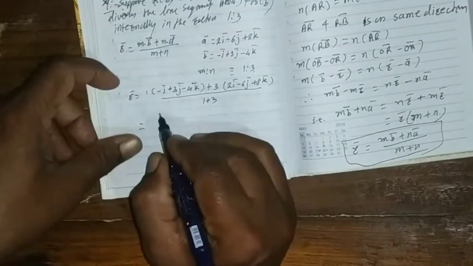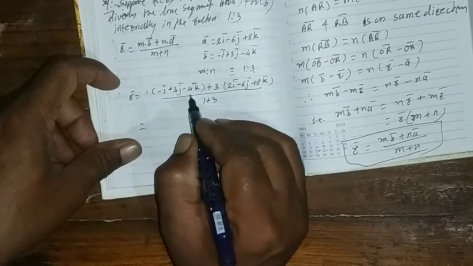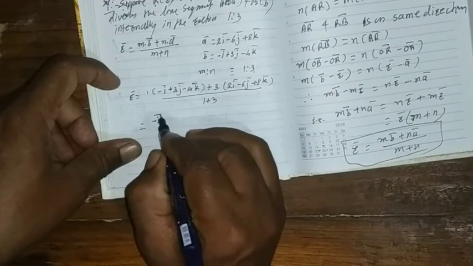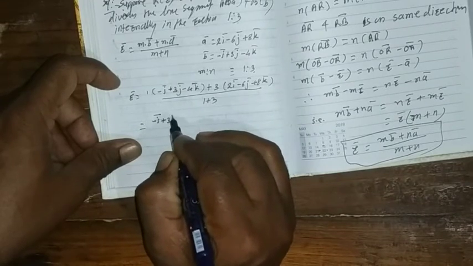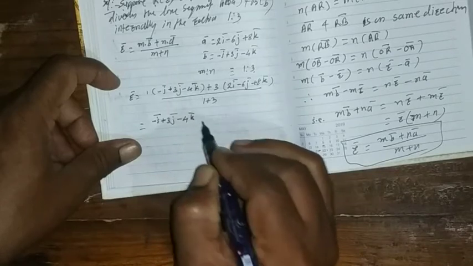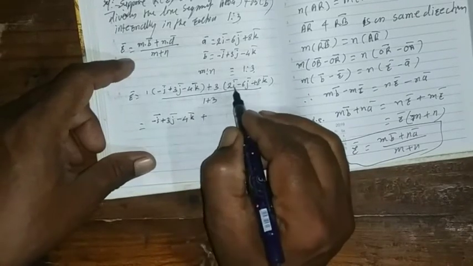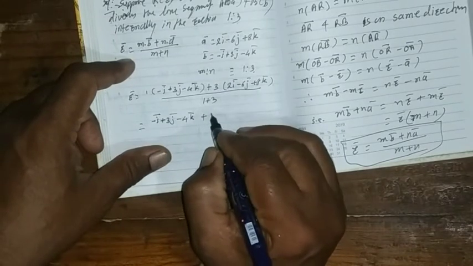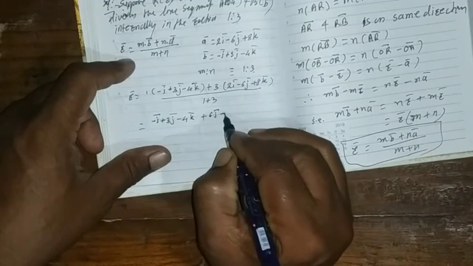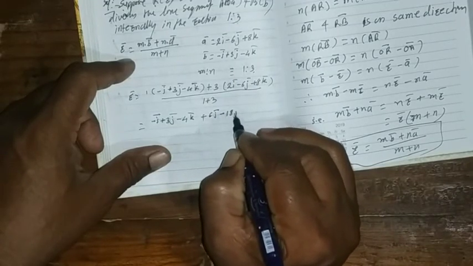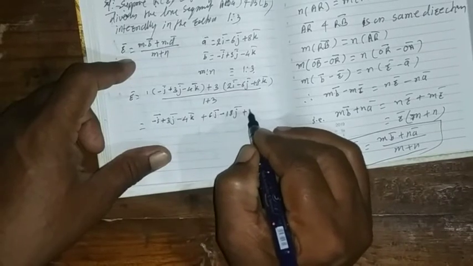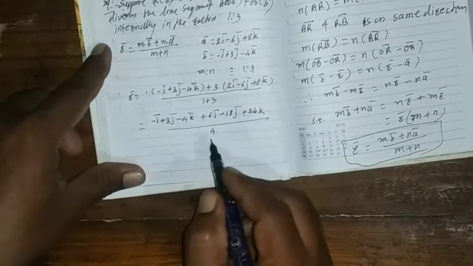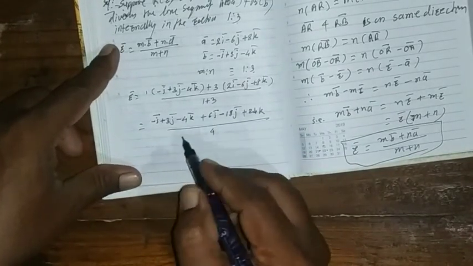We solve the brackets. Multiplying by 1, the bracket stays as it is, minus i plus 3j minus 4k, plus multiplying the other bracket by 3, that is n, gives 6i minus 18j plus 24k, divided by 1 plus 3 which is 4, that is m plus n.